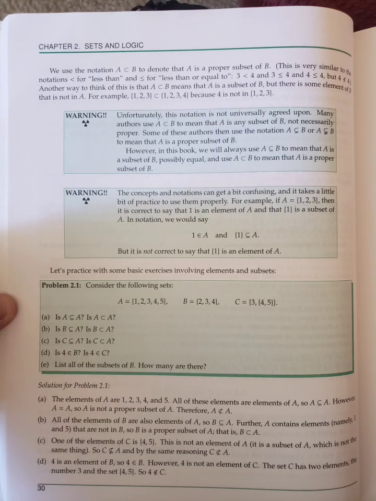All right, welcome to part 2 of today's lecture. This part will focus on sets and logic, so let's jump right in.